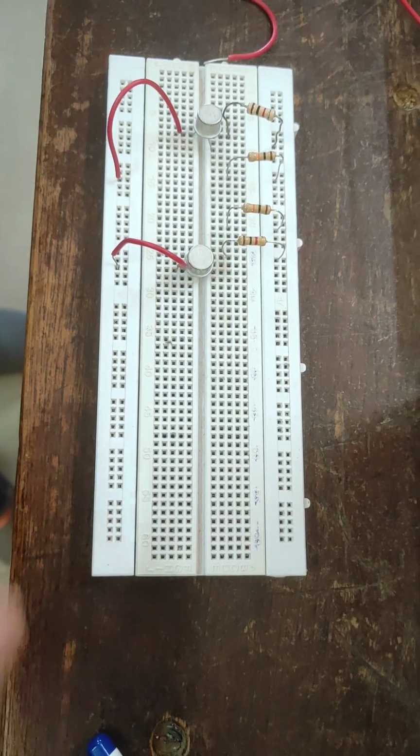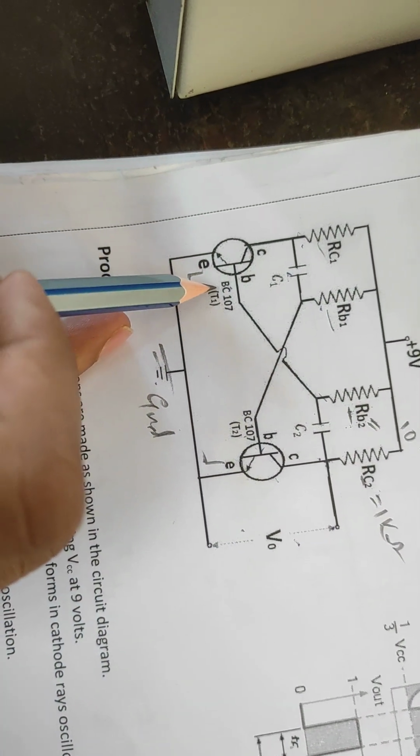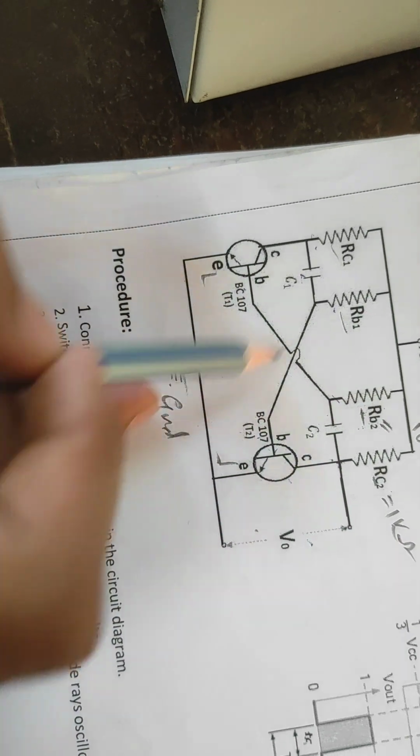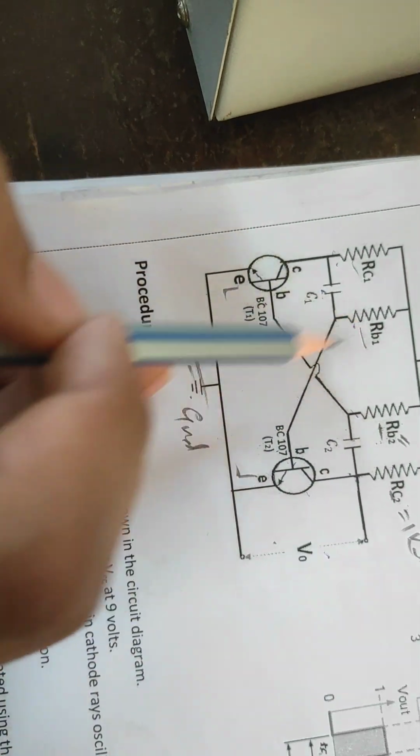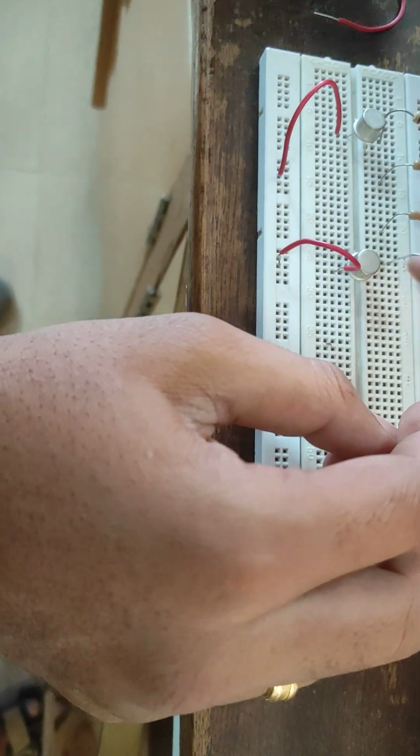And here I have to make the cross coupling. Let us look here. We have from the base to RB1, and from T1 to RB2, from T2 to RB1. That's the cross coupling. Now I will go for the second transistor, from the base. Here is the base where I have given. I will just remove this one. I have to give that.